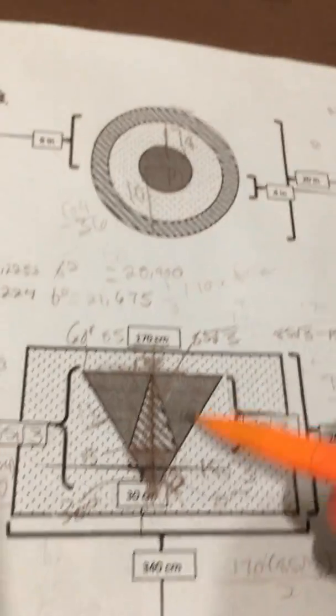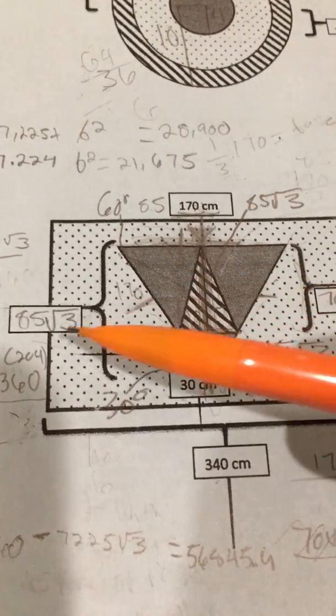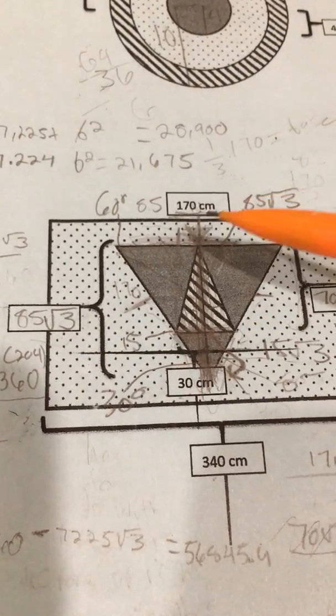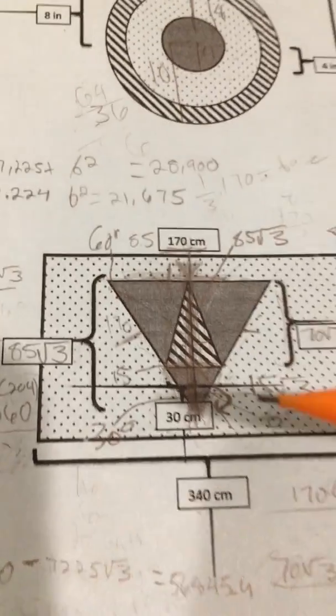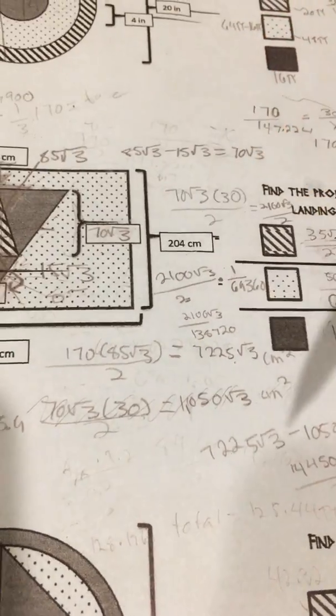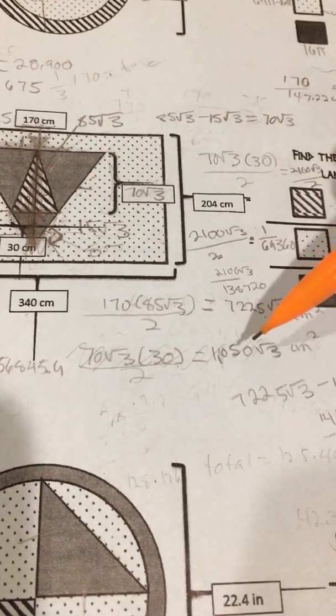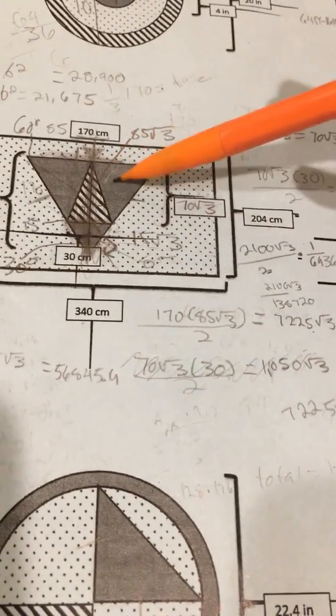Next, we're trying to find the probability of this dark shaded part. First, we're going to find the area of the big triangle, which is 85 square root of 3 times 170 divided by 2. That comes out to 7,225 square root of 3. And since the area of that small triangle was 1,050 square root of 3, you need to subtract it, because you need this little dark area.